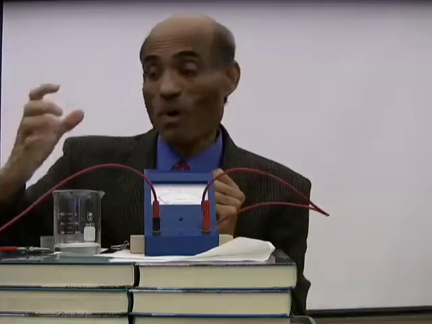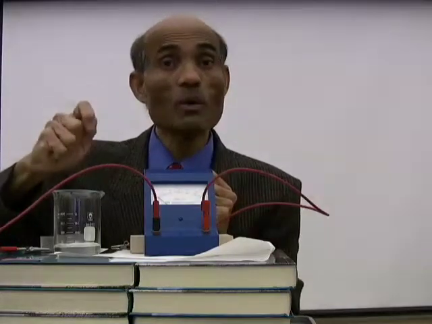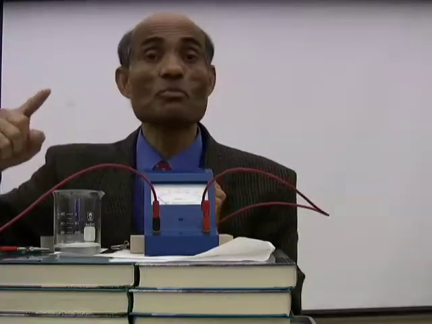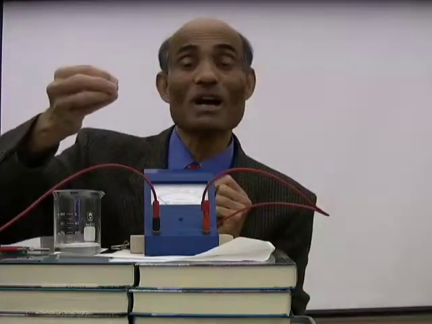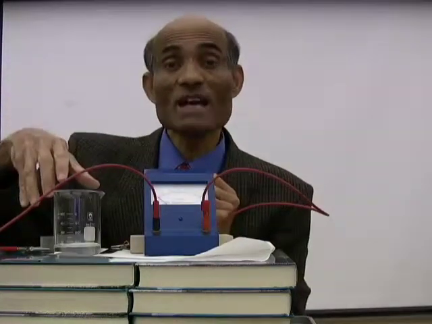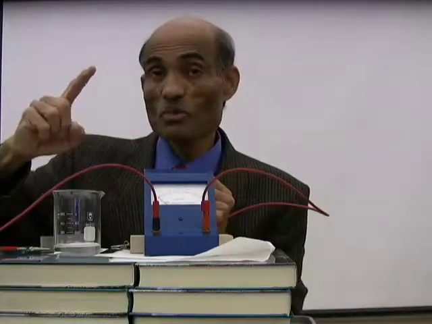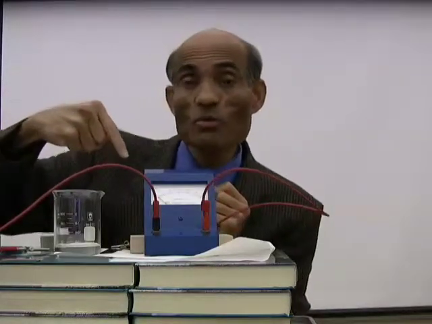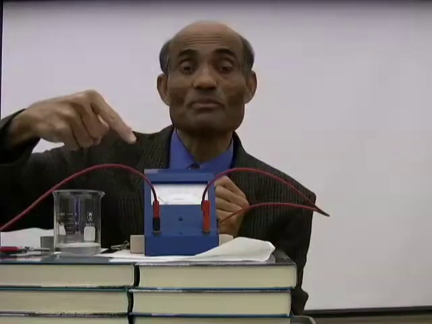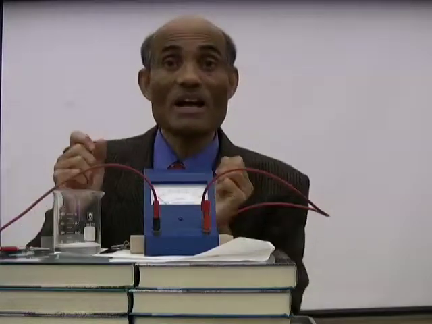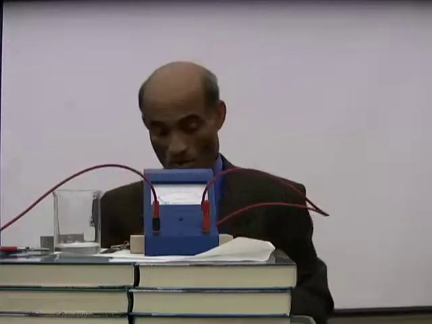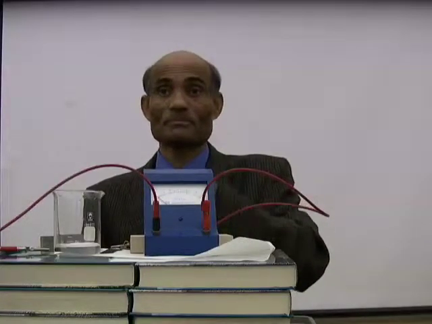Is that right? 1 joule. You see, 1 volt means 1 joule per coulomb. Volt is work done per unit charge. This will make available 1 joule of energy per coulomb of charge that moves. So here we have now a system that will drive an electric current. Alright, let's develop the concept of electric current further.